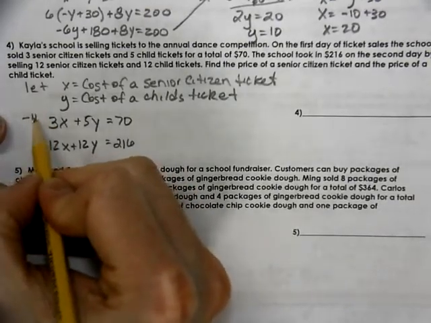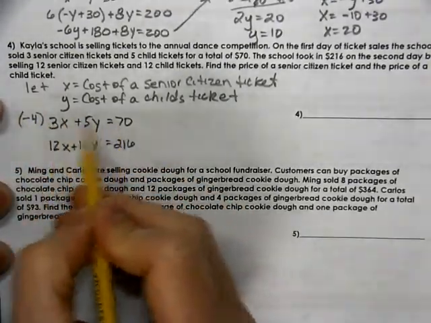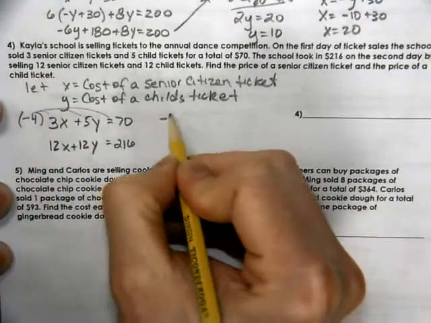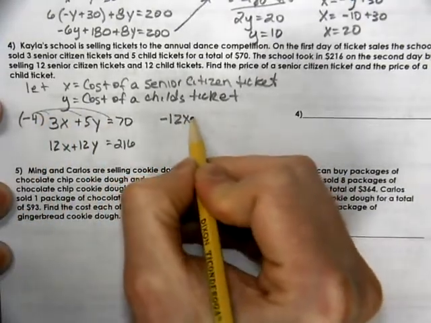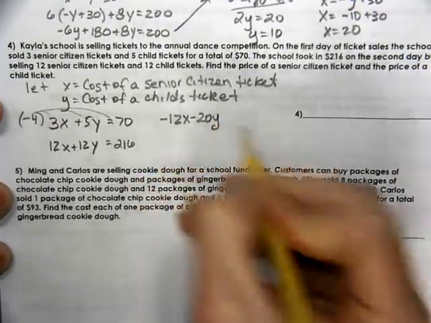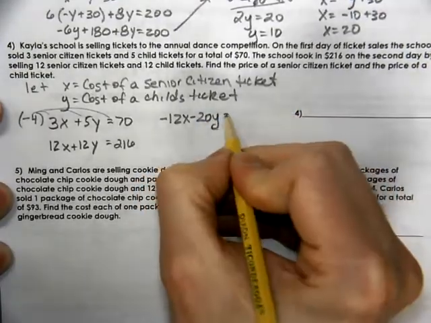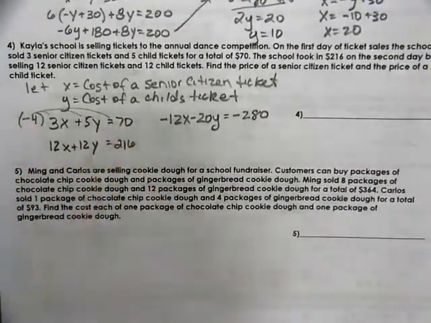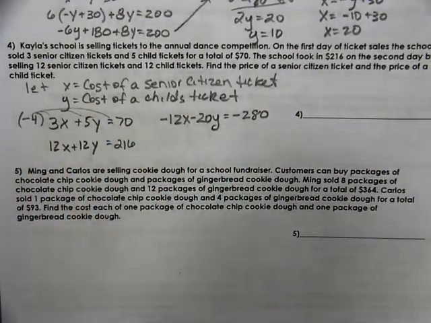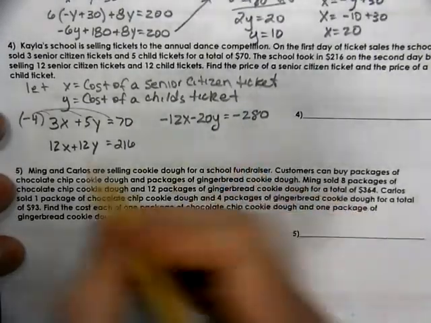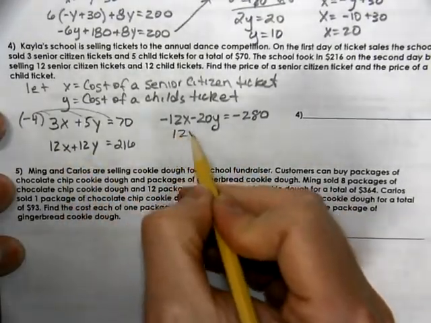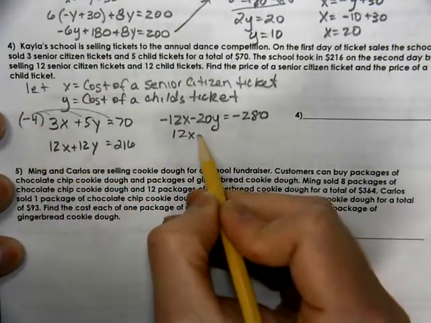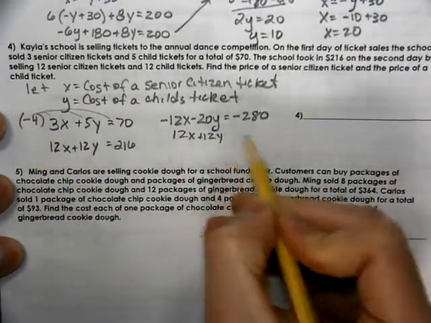So I'm going to multiply through by 4 to all 3 of these. So that's going to give me negative 12x, give me negative 20y, and give me negative 280. 4 times 7 is 28, and then an extra 0. My other equation was 12x. I wanted those to be the same. That was why I picked negative 4. 12y.